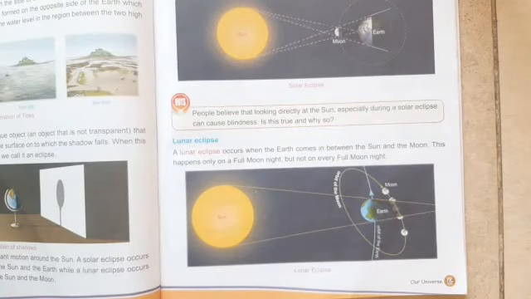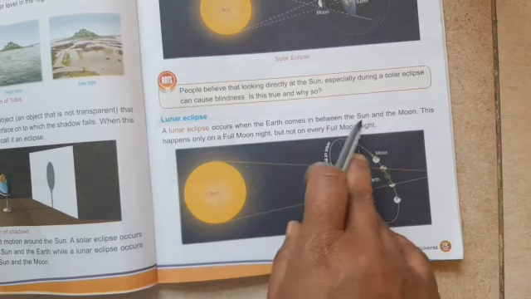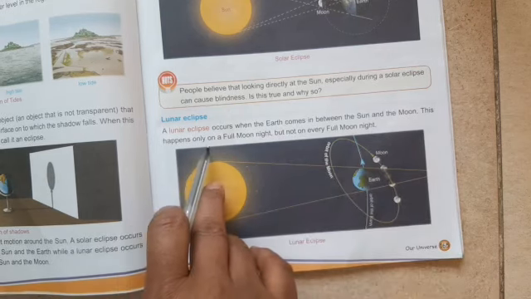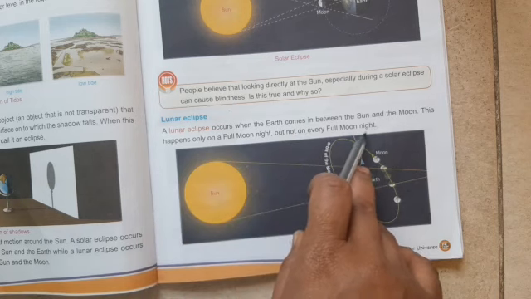Next, lunar eclipse. A lunar eclipse occurs when the earth comes in between the sun and the moon. This happens only on a full moon night, but not every full moon night.